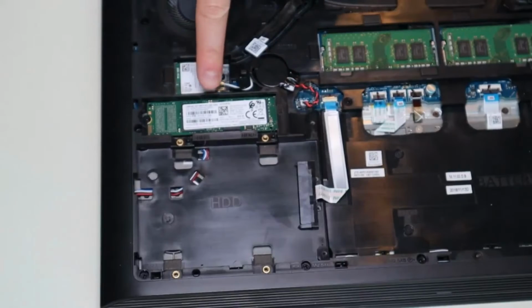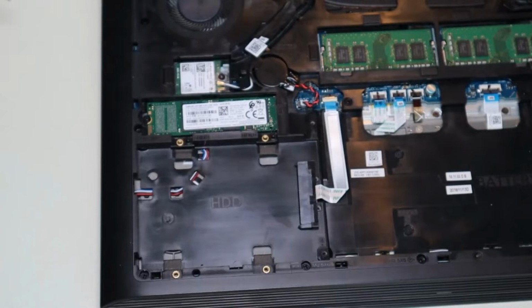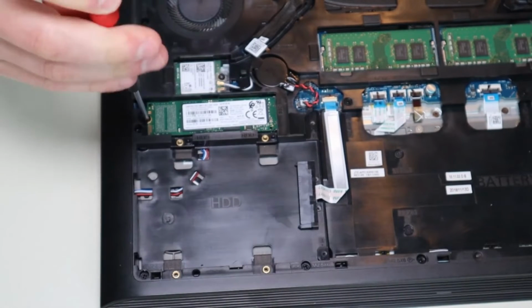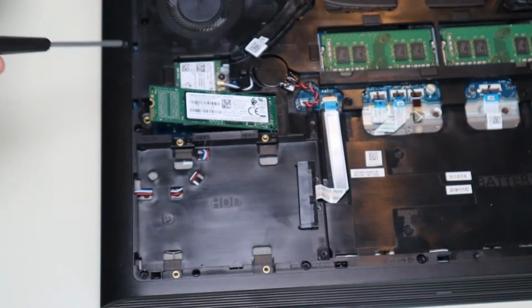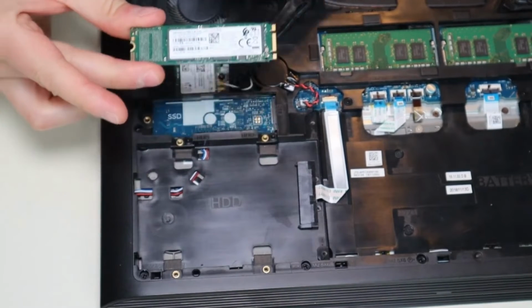The solid state drive is a little easier. It's held in by 1 screw. You just get that 1 screw out, the solid state drive will lift up, and then you slide it out of its place like that. After reseating your hard drive, we're going to try the diagnostic scan again. If it comes back healthy this time, then you found your problem. Your hard drive was loose.